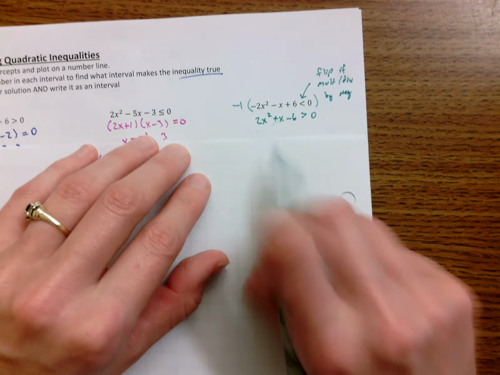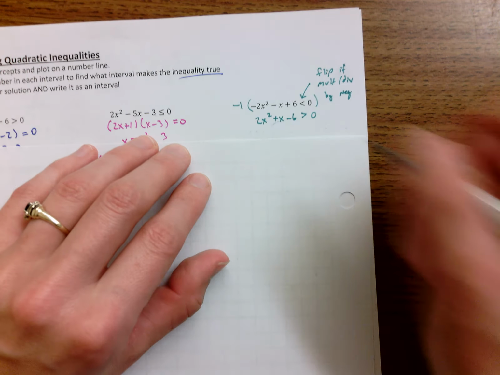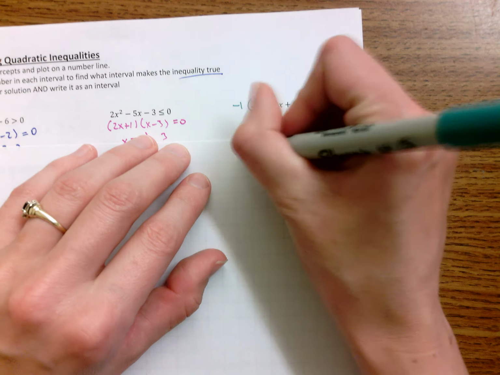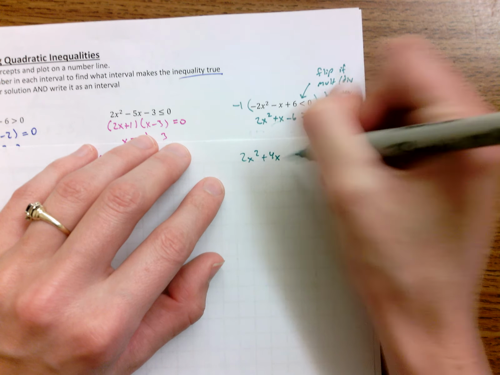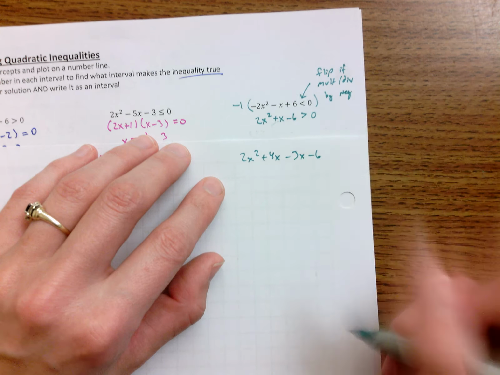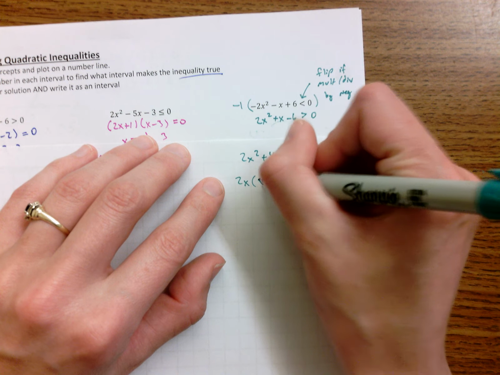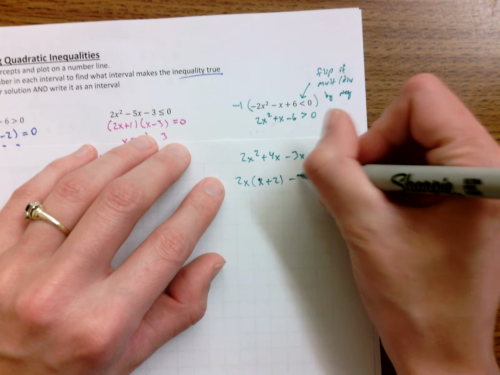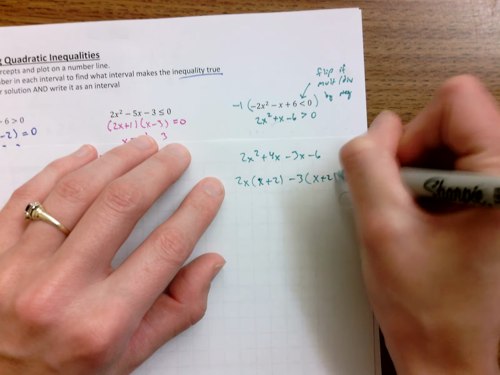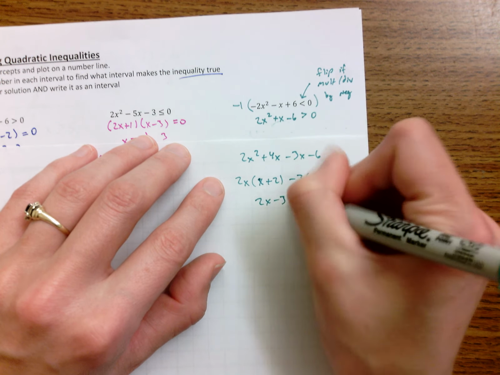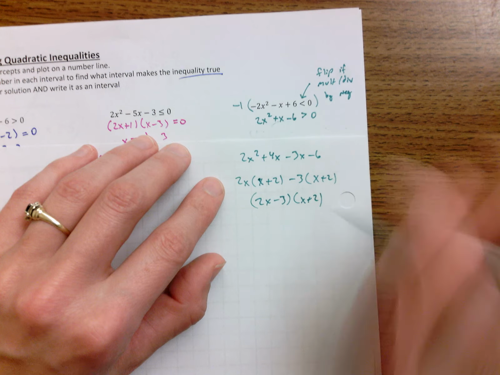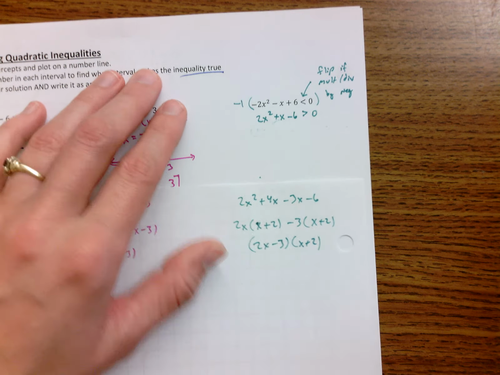All right, let's factor this guy. So 2 times -6 is -12. So 2 factors of -12, that's going to be 4x and -3x. GCF both sides, that's going to leave me with x plus 2. And that'll leave me with x plus 2. So it's 2x minus 3 times x plus 2. Okay, I'm just factoring by grouping.